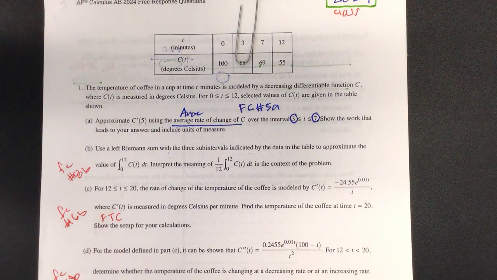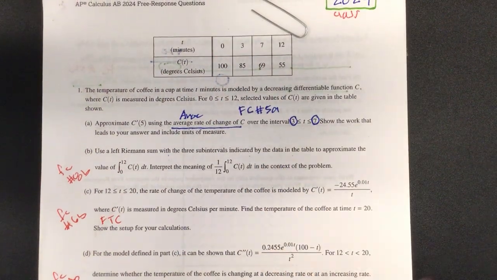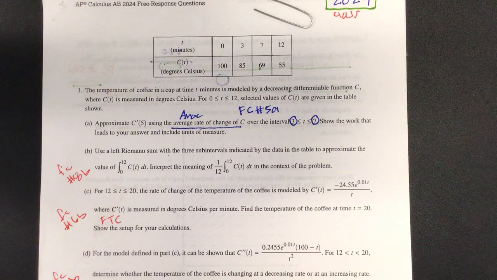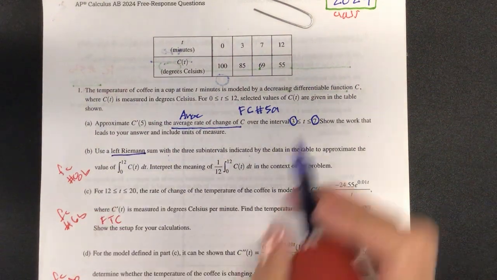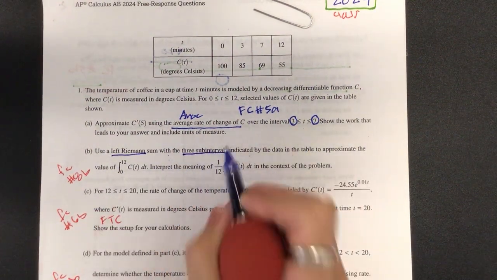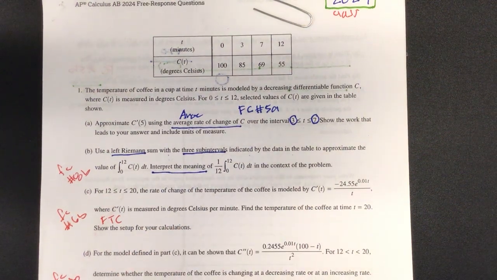Part B. Use the left Riemann sum with the three subintervals indicated by the data in the table to approximate the value of the integral from 0 to 12 of c of t dt. Then interpret the meaning of 1 over 12 times the integral from 0 to 12 of c of t dt in the context of the problem. Let's go ahead and underline left Riemann sum. And then we have 3 subintervals. And after that, we're going to interpret what that basically means with the average value.